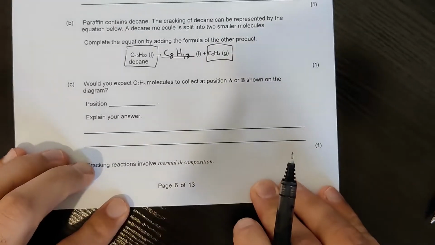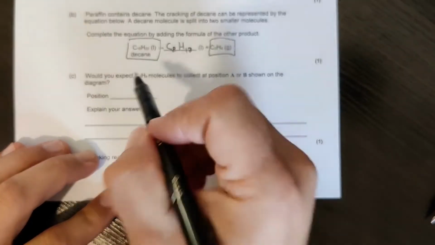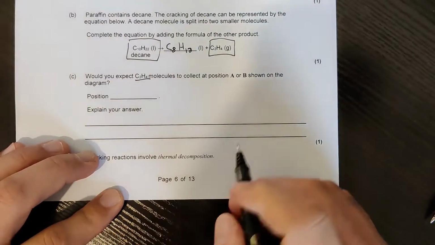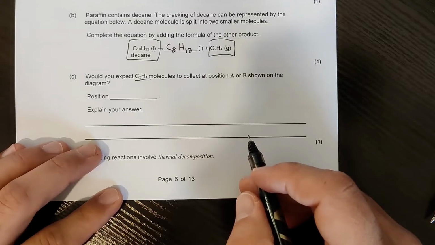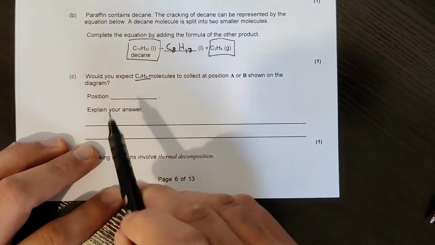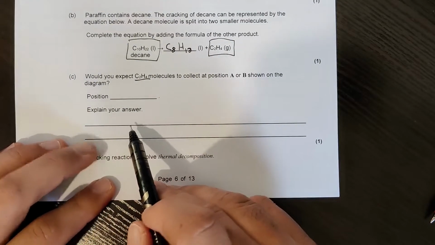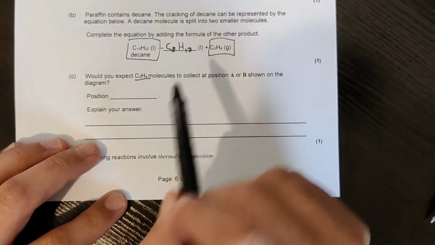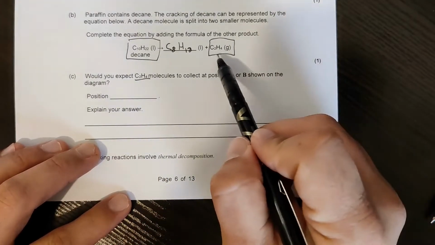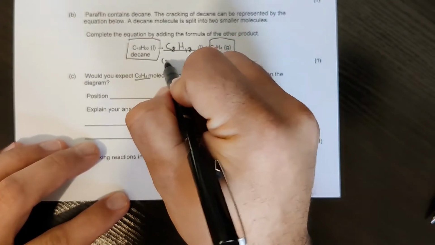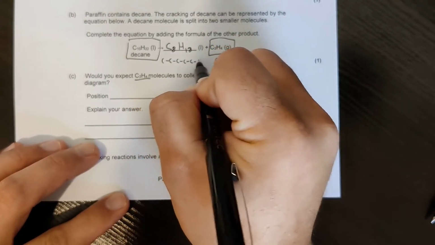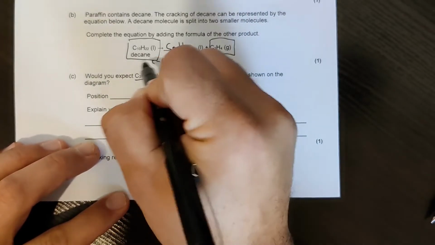Thank you very much. You would expect C2H4 molecules to collect at position A or B on the diagram. So write down the position and explain your answer. Now remember that before in fractional distillation we said that the smaller hydrocarbon chains, this one has only got 2 carbons, while this one has 1, 2, 3, 4, 5, 6, 7, 8.